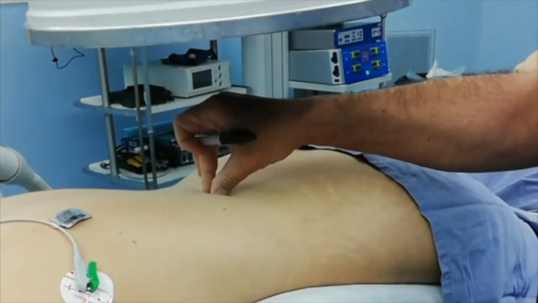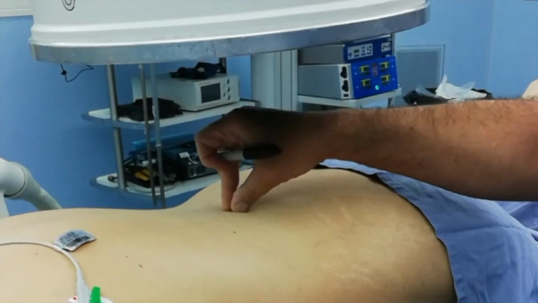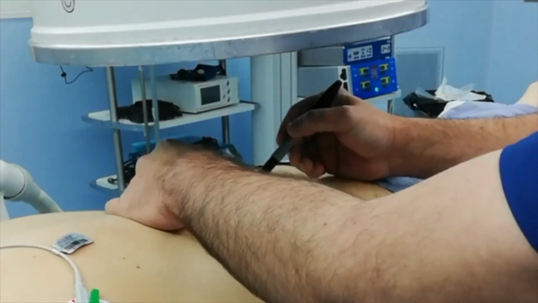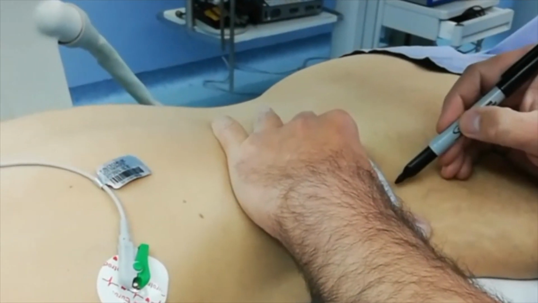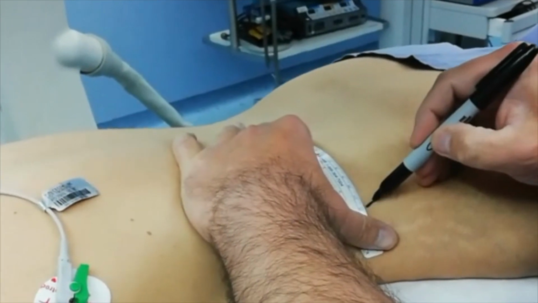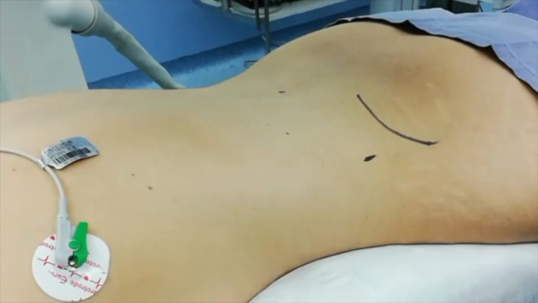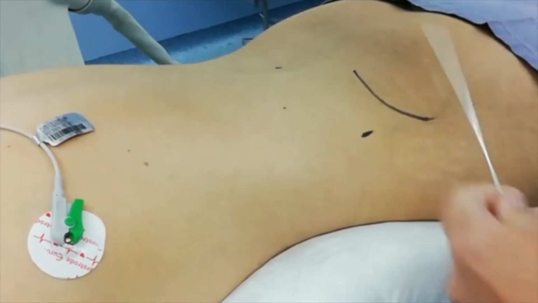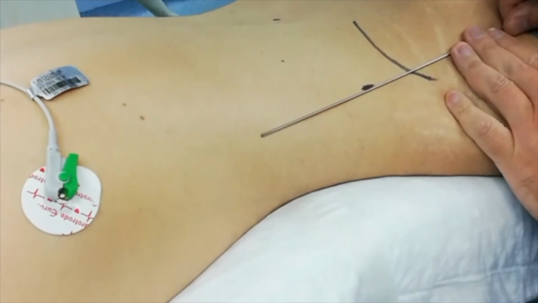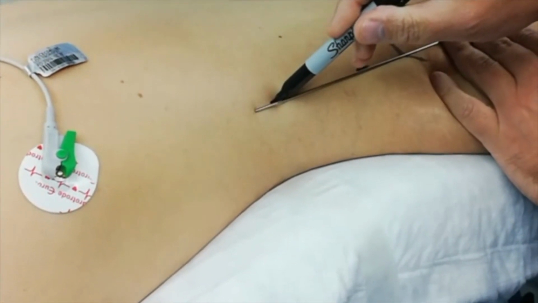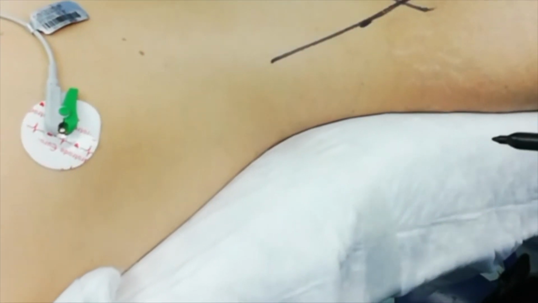So the procedure really depends on the entry point for the needle and the landing point for the needle. So entry point of the needle, what I do is mark the midline here, and we will take 12 centimeters from the midline. This is the iliac crest. So parallel to the midline, this is my parallel line at 12 centimeters. And this is the first line we need to draw.